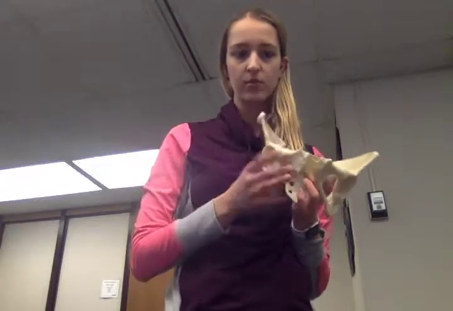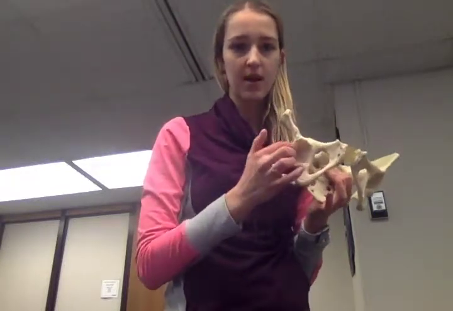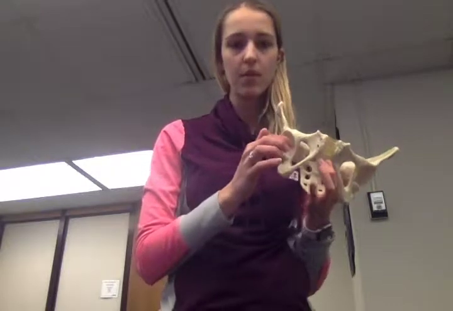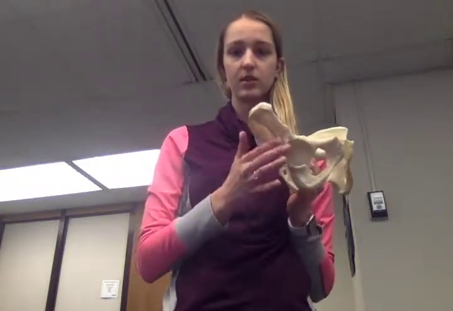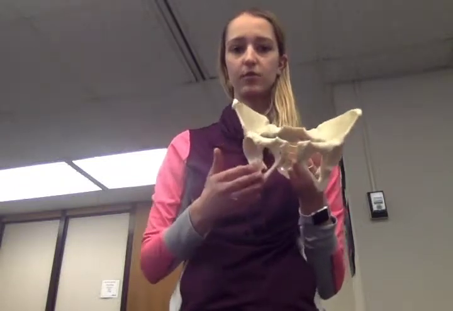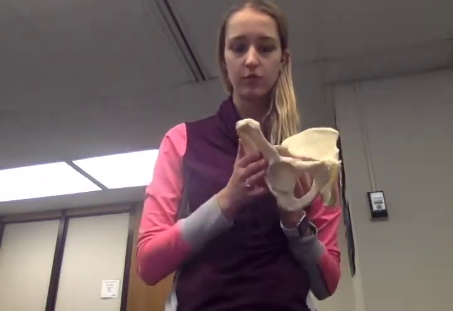These are the three bones that also make up the acetabulum, which is the socket for your hip joint, which is right here and right here on each side. These bones fuse together during puberty. As you can see, there are no obvious spots for a joint, but they do fuse.